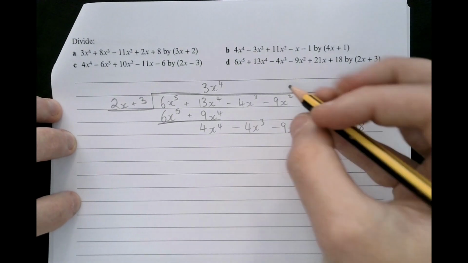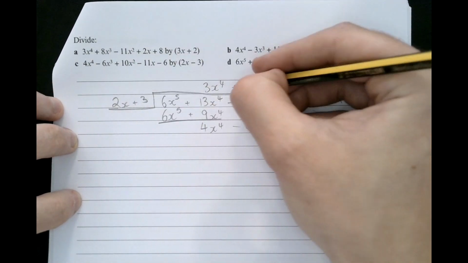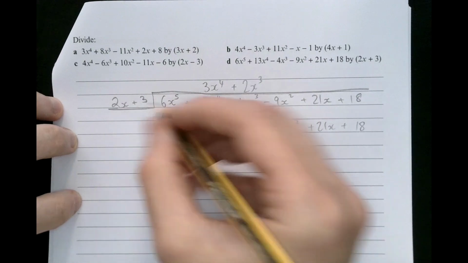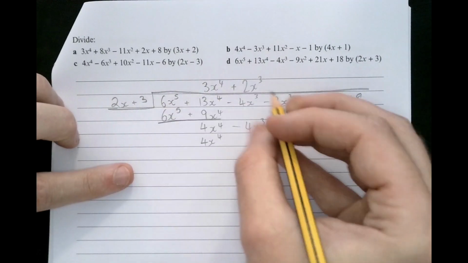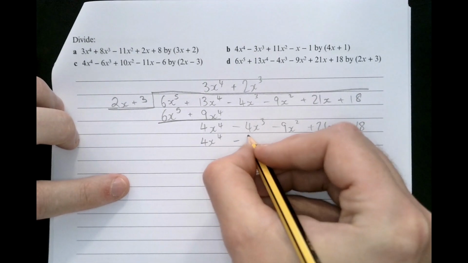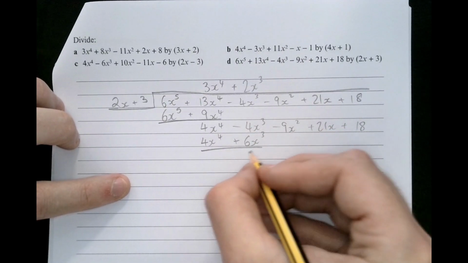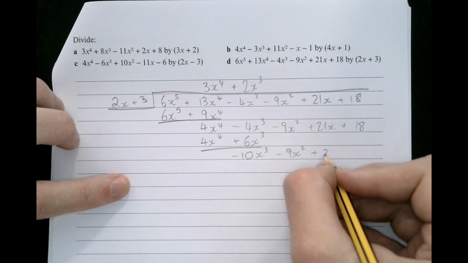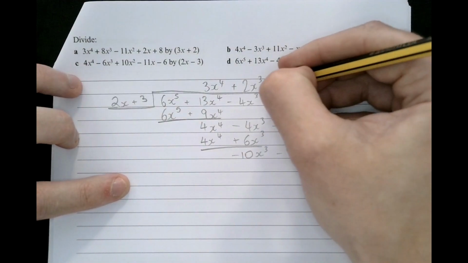Seems unnecessarily long. I think it probably is. 4x to the 4 divided by 2x is 2x cubed. So times that out again. 4x to the 4, 2x cubed times 3, positive 6x cubed. Take it away. Minus 4, take away 6. That bit there is the most important step to pay attention to.